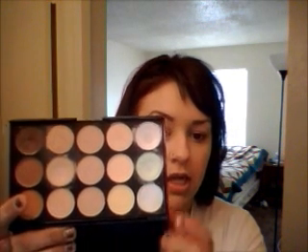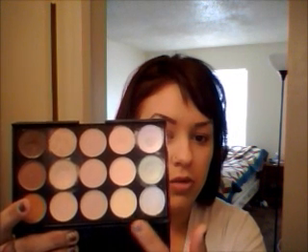Over here, you have your colors that you need. Now, this one right here is yellow. This one right here is green. And this one up here is lavender. And I've used the crap out of lavender because that has helped with my circles under my eyes. And then you have your greens, which is good for when you have breakouts. And then you have all the other tones in between.